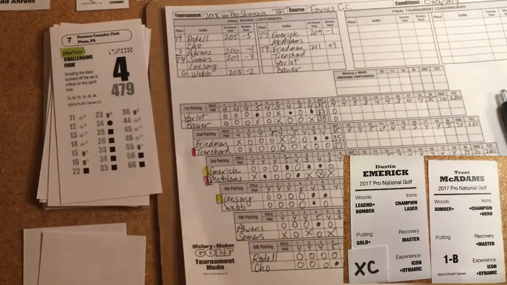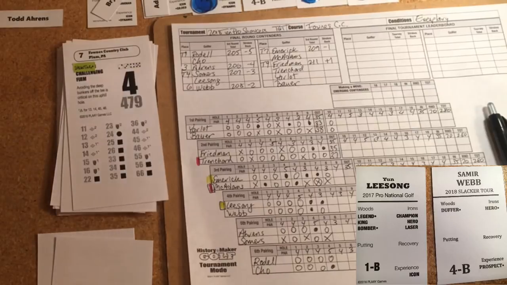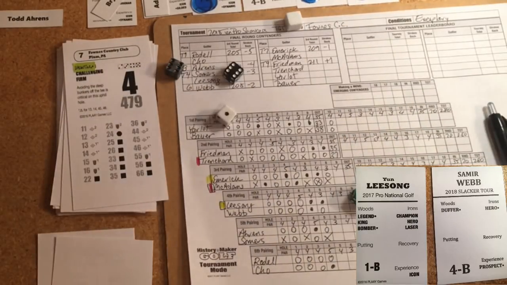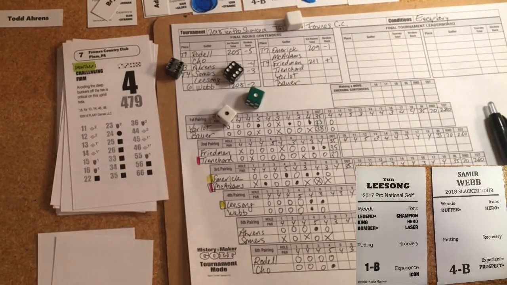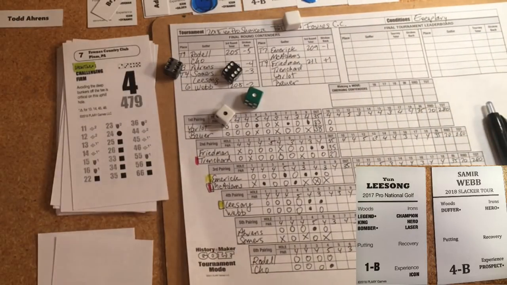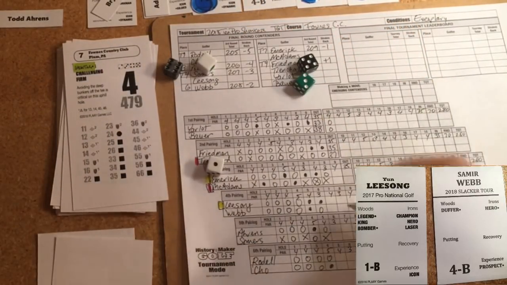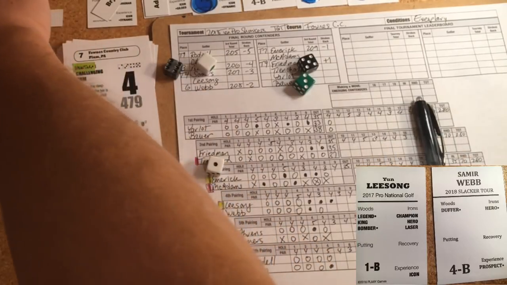Yun Lee Song on back-to-back birdies. At the 7th. Yeah, he gets control 166. Is he a yeoman? Nope. Is he stormy? He is sunny, so he's going to go to experience. Green 1 is a great roll for him. He's not a prospect, so that's going to be a gimme birdie putt, and he will jump up there with Myung Cho. And he does. So 3 birdies in a row for Yun Lee Song.